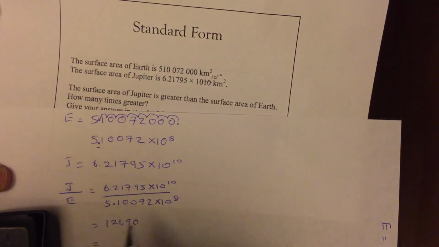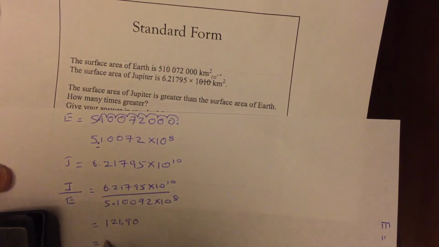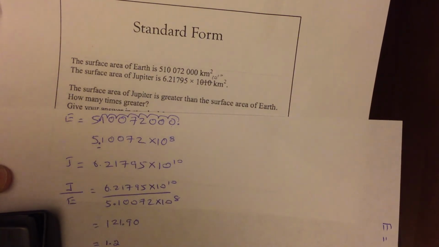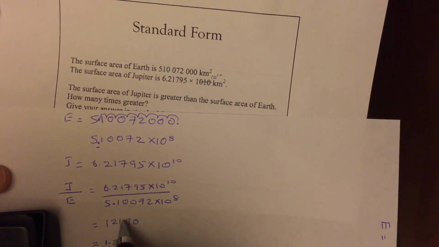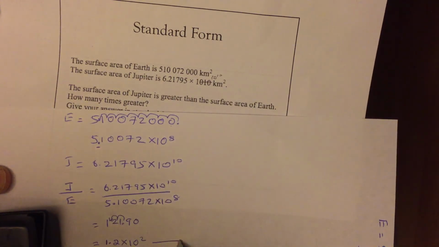So again, we look at the first two digits and put a decimal point in between. So that'll be 1.2. And then we need to see how many positions the decimal point has moved. So 1, 2. So that'll be 1.2 multiplied by 10 to the power of 2. And that's our answer.